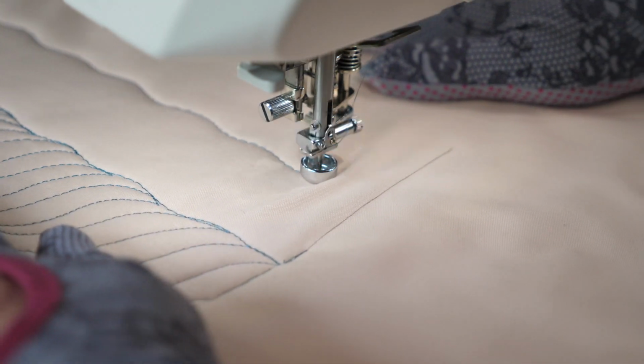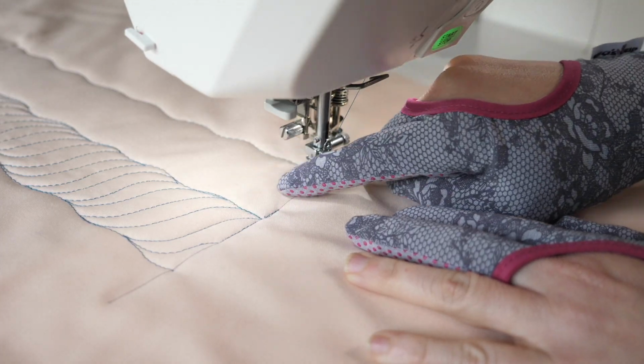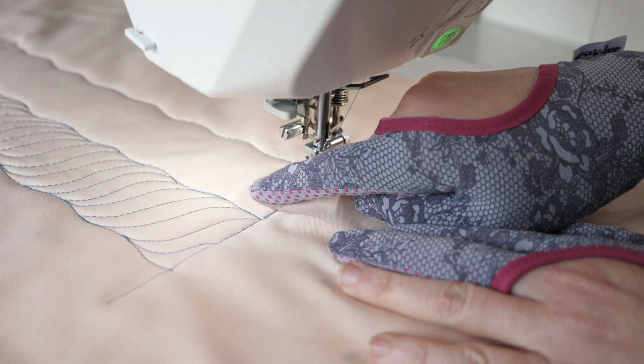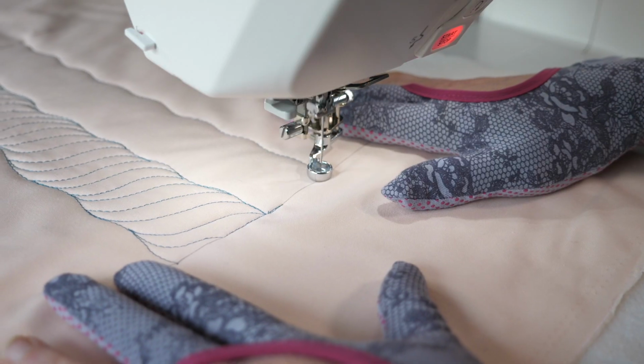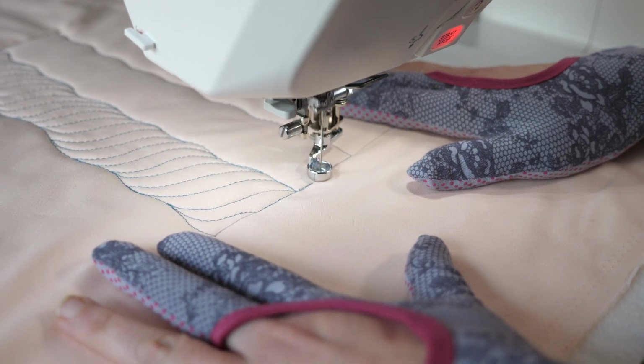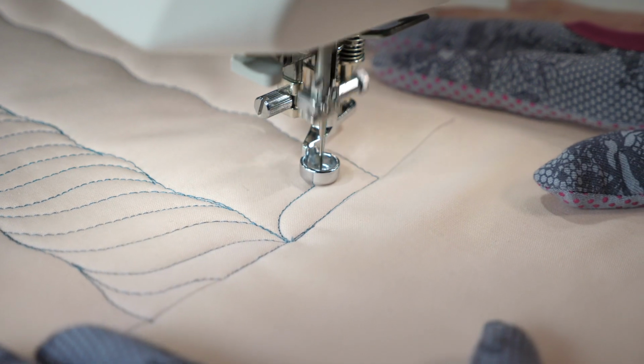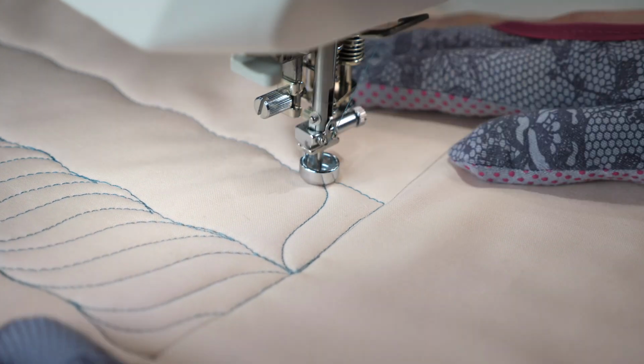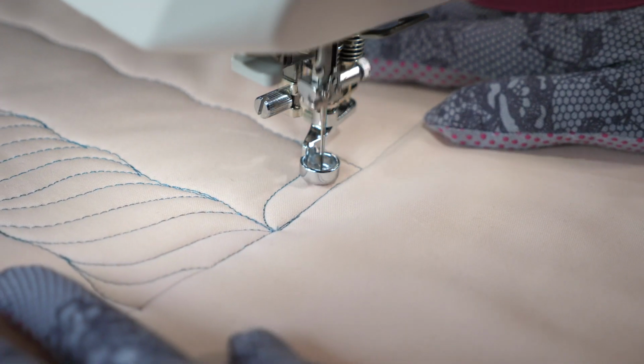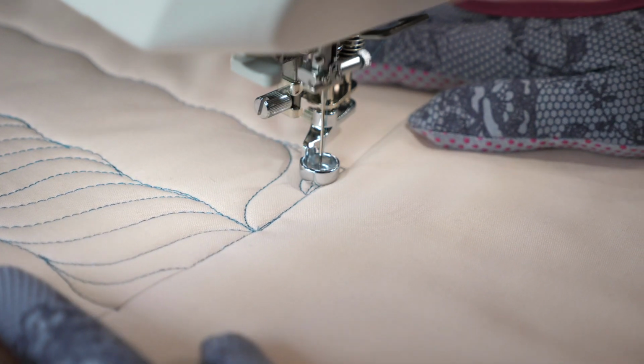Alright, so now I have my second section and I'm going to quilt more serpentine lines in this one. I like to quilt my next section with the serpentine lines going in the opposite direction. This first section, the left side is higher and the right side is lower. So on this one, I'm going to quilt the left side lower and the right side higher. And then I'm going to start filling in the area with those serpentine lines.